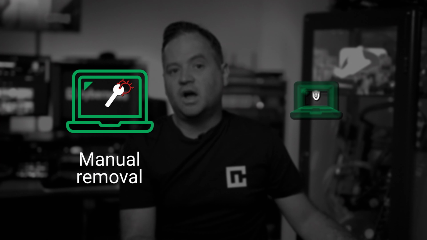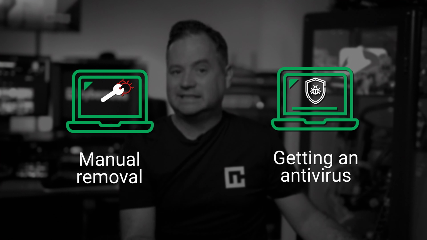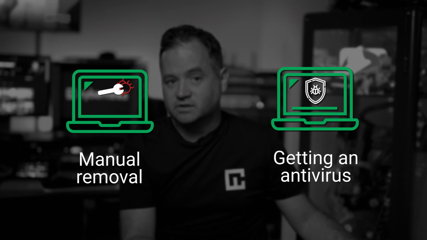Let's cut right to the chase. How to remove a search marquee from Mac. Now there are two ways. One of them is manual Mac virus removal and another one is getting an antivirus. Spoilers! Antivirus offers an easier and more effective way to remove Search Marquis for Mac. So let's get started with that.